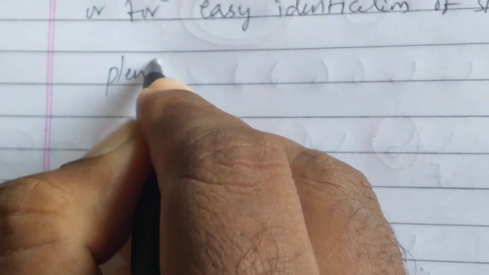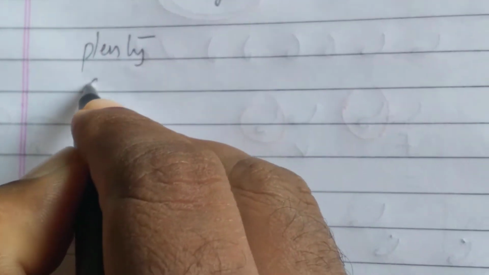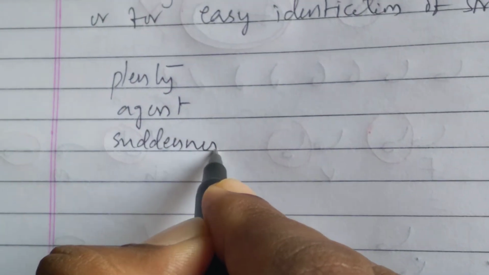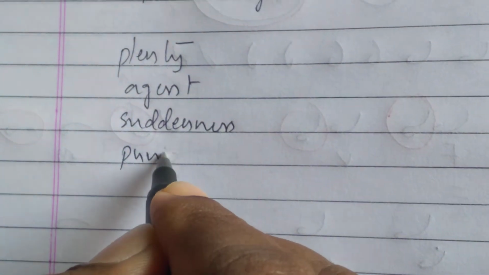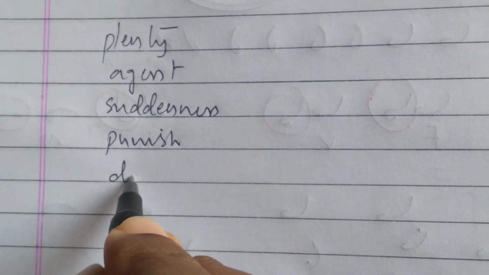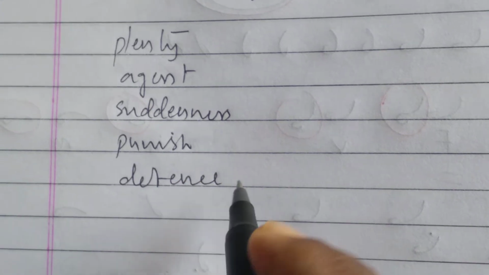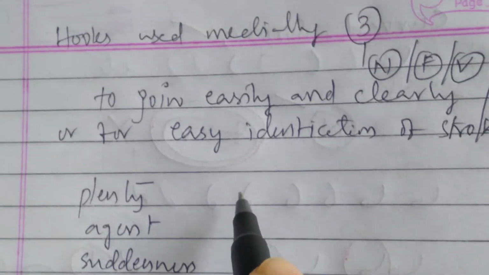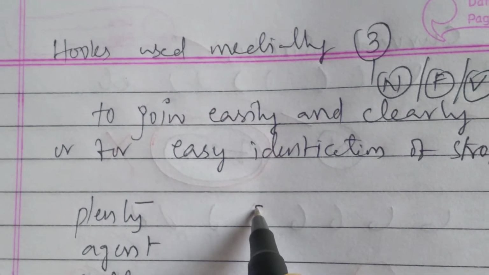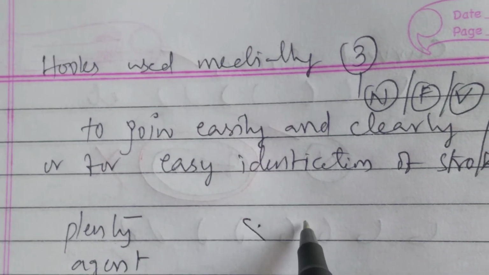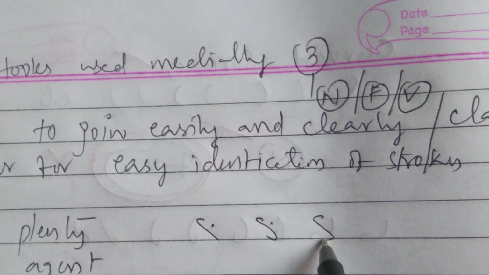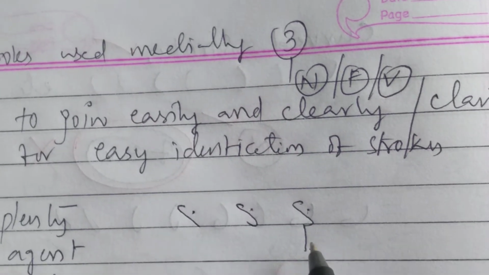Now I am going to write a few examples: plenty, agent, suddenness, punish, defense, divide, etc. Just see, plenty means play, plain, plenty, like this you can write.